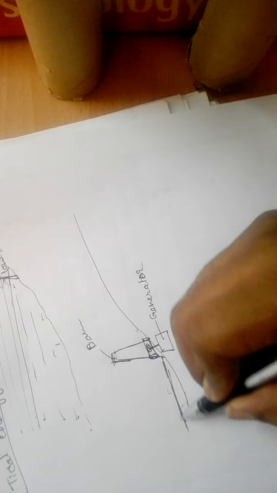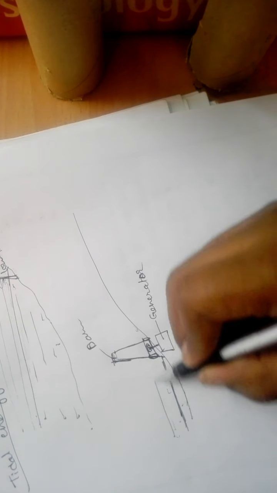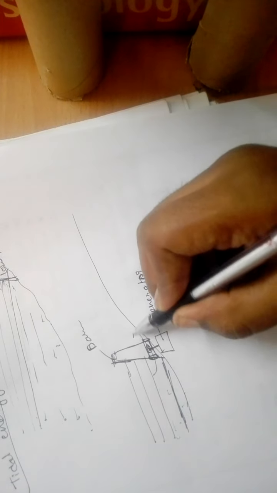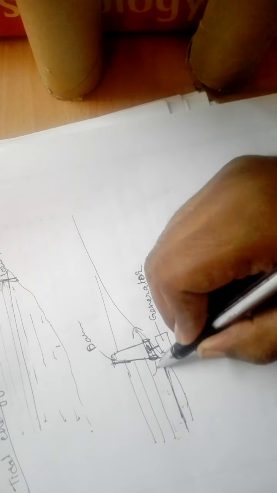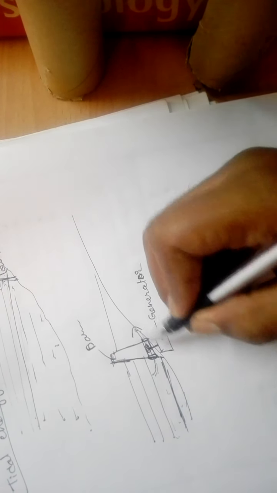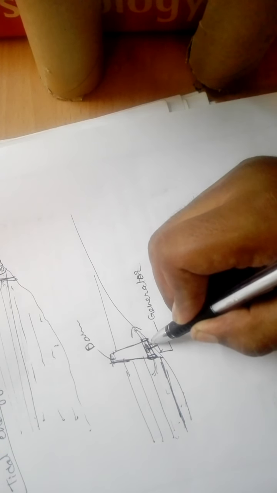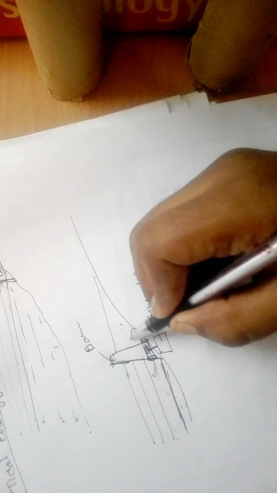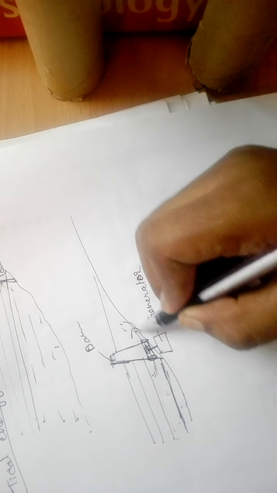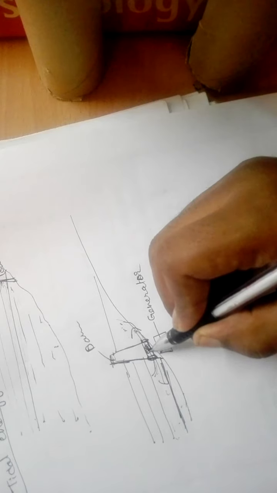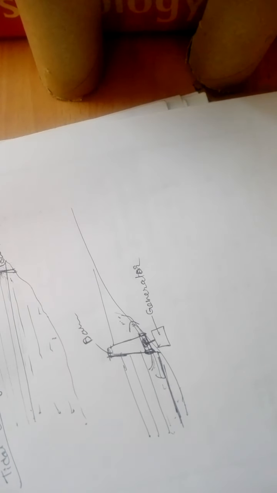During high tide, as the ocean level rises, water flows through this channel into the reservoir. In that process the flowing water will rotate the turbine and generate electricity. And during low tide, water flows from the reservoir out to the ocean. In that process also it rotates the turbine, and it also generates electricity.